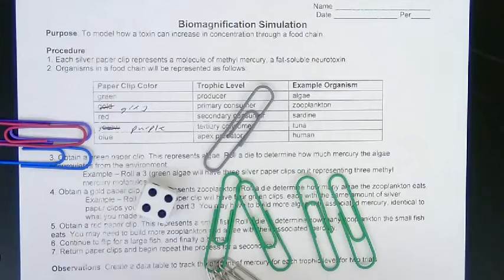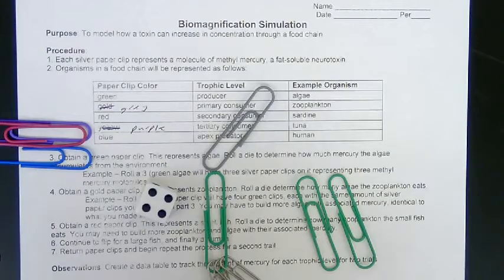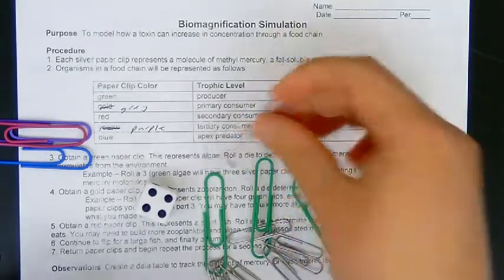Because the zooplankton is eating 4 algae in its lifetime, it's consuming 4 times 4, or 16 units of mercury.